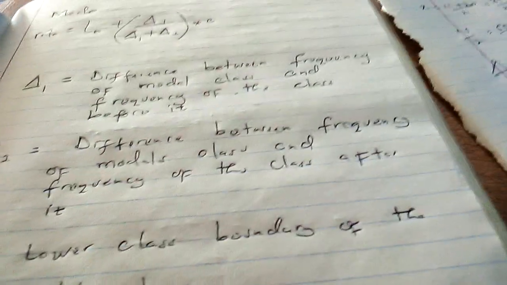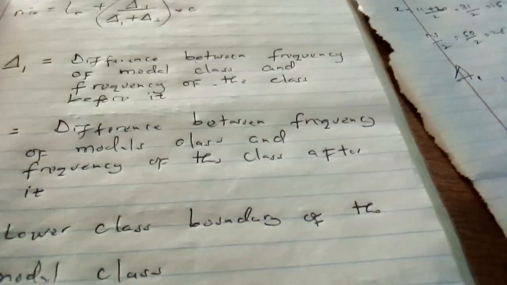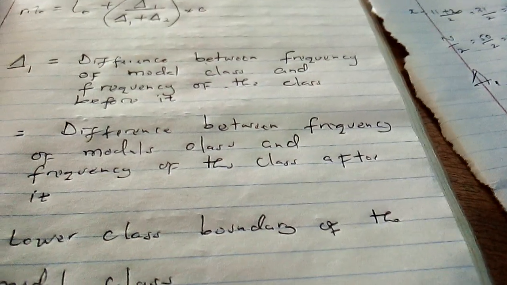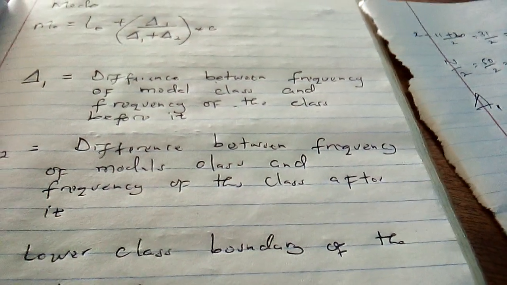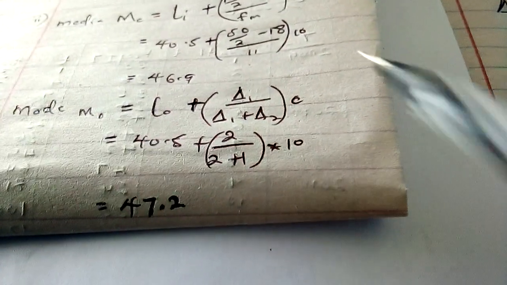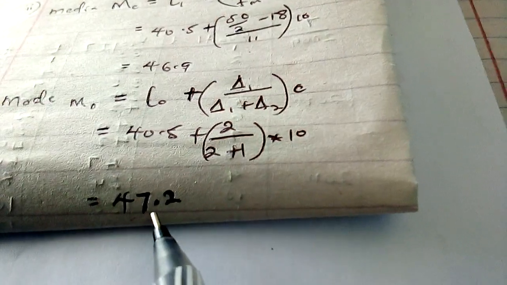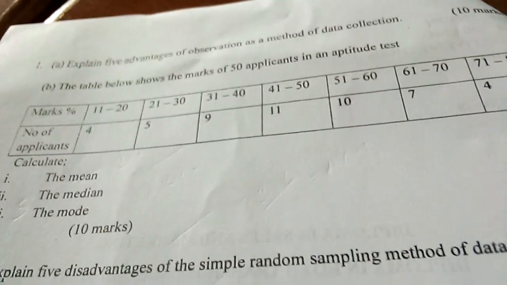And then we have delta 2, which is the difference between the frequency of the modal class, it was 11, and the frequency of the class after it, it was 10. That's why we get our value as 1 here. And then you calculate, and after the substitution of the values, you get that your answer is 47.2. Okay, this is the question, and the answers are here.